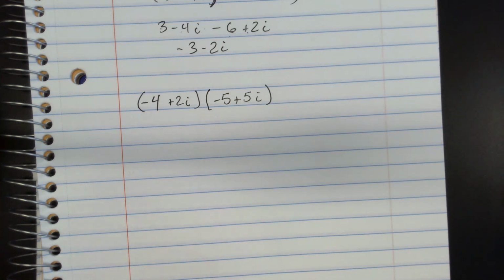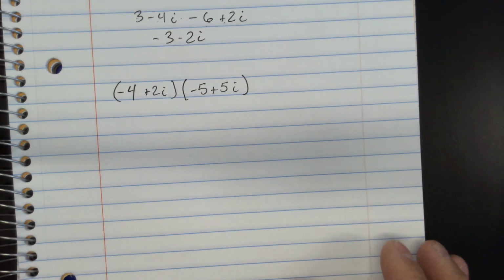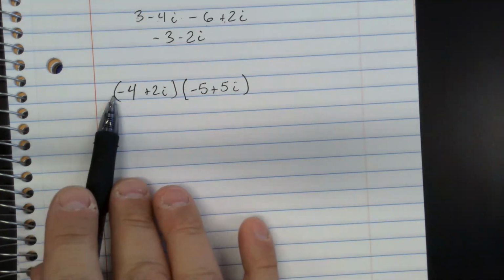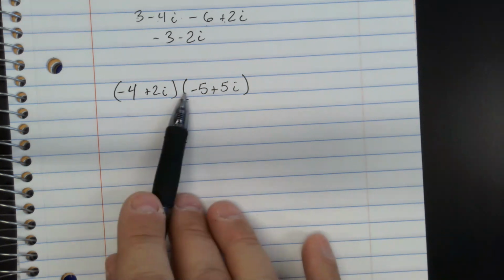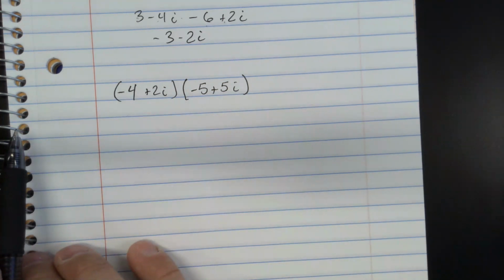Okay, someone raise their hand and tell me how I'm going to do this. Cerise, what do you think? Yeah, we're going to foil this. How do you know we're going to foil this? You can see it. How do I know I'm going to foil this? Does anyone know? It's a binomial times a binomial. If you ever have a binomial times a binomial, you're going to foil. So we're going to foil this.